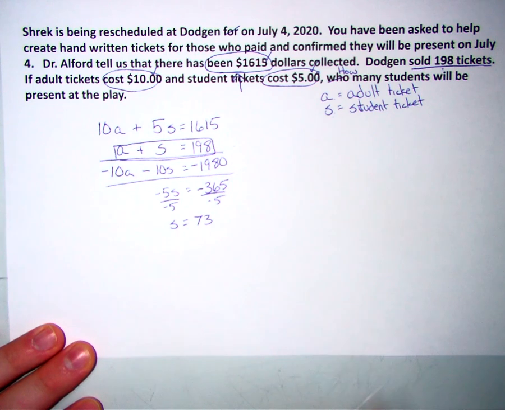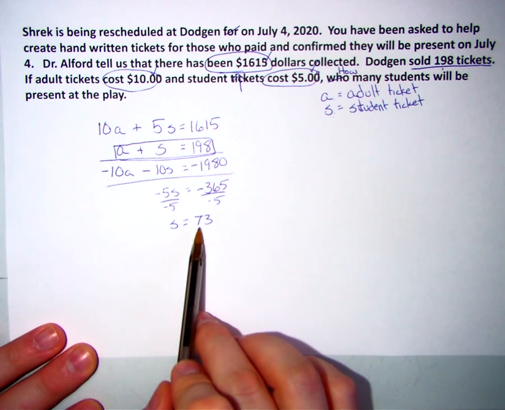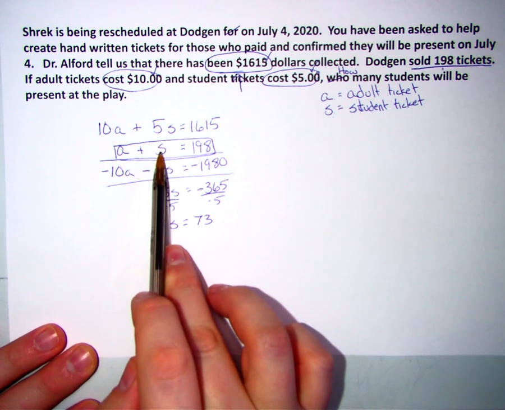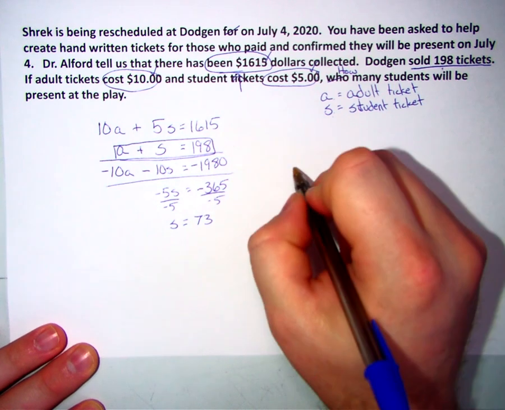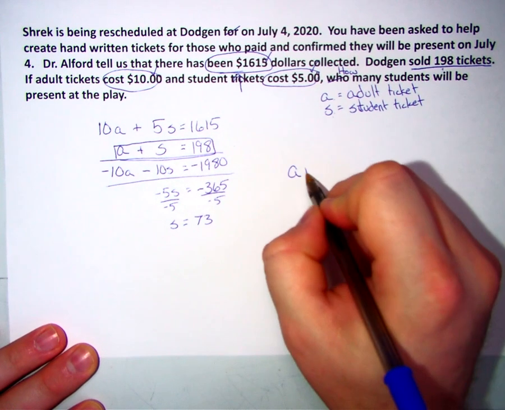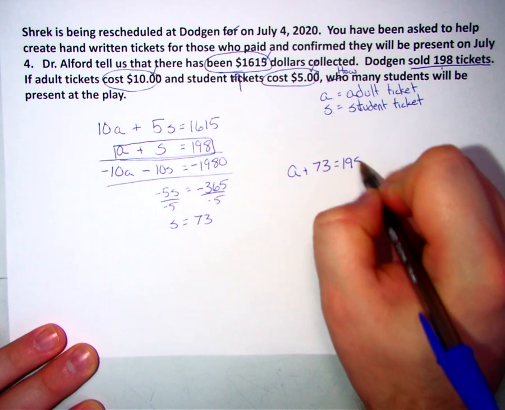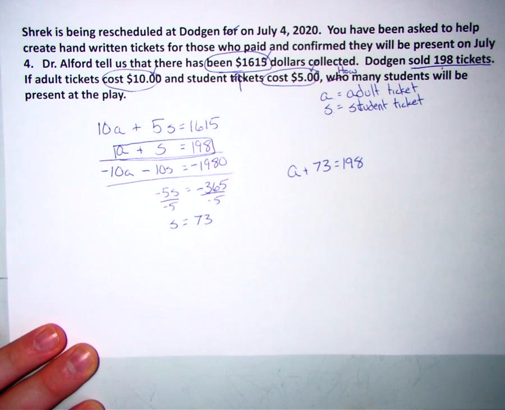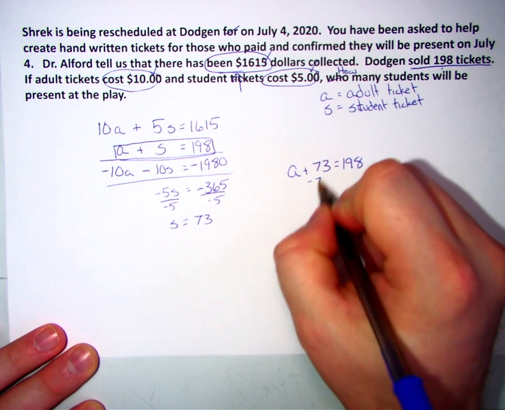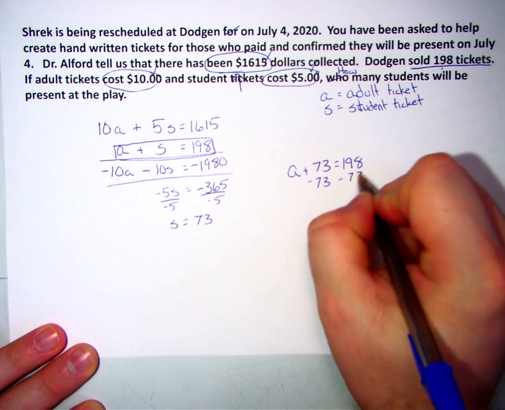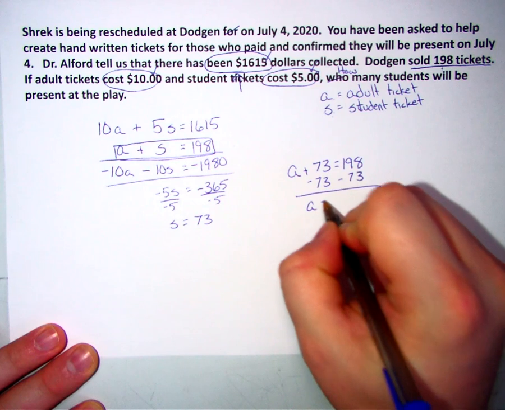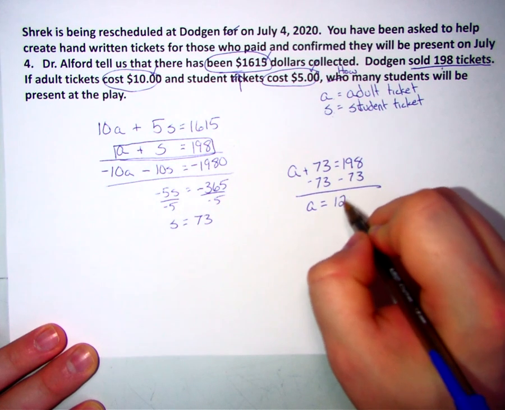Now, we could also go on to figure out the quantity of adult tickets, and that would be as simple as taking the 73 and plugging it in to one of our equations. So that would look something like adult plus the 73 student tickets would equal 198. And again, this is just a one-step equation, so we would subtract 73 from both sides. And the number of adult tickets would be 125.